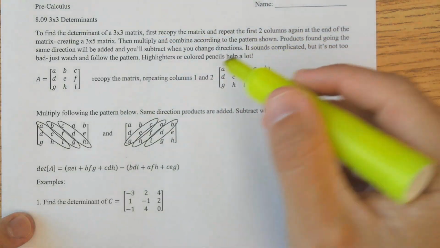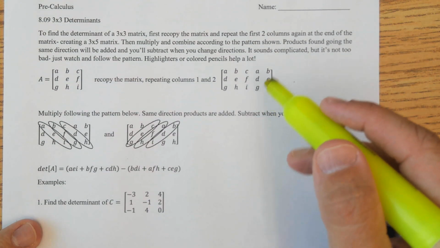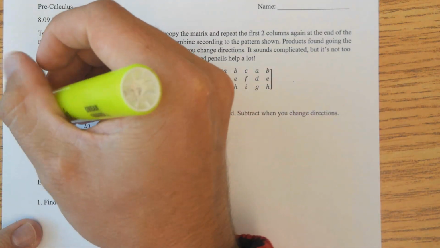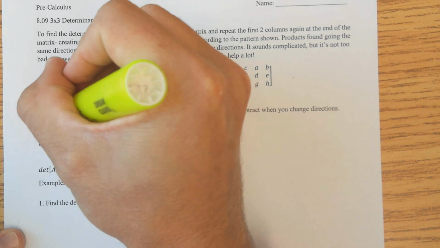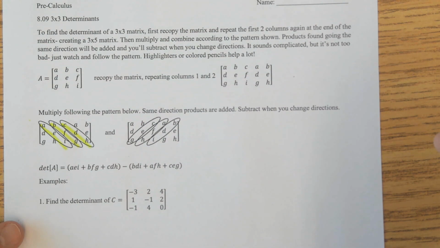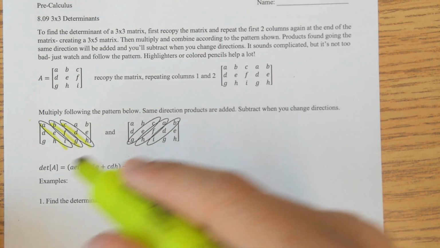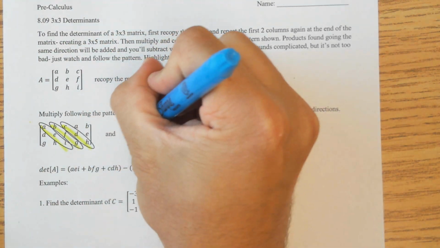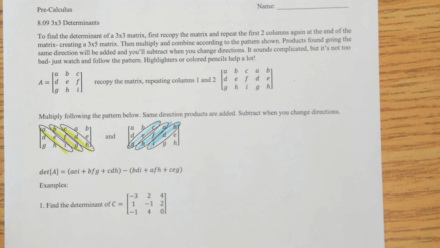So look what happens here, guys. We have our 3 by 3, okay? And now all we do is we rewrite the first two columns over again. So that's why you're saying ADG, BHS, right? So when we start this, we're going to start at the top left here. 1, 2, 3, right? We're going to add those all together. Okay, we're going to do AEI plus BFG plus CDH minus, because now look what happens here, we're changing directions. And so when we change directions, we need to put a minus sign in between, then we're going to put a parentheses around it because we're going to eventually distribute that minus sign through there.